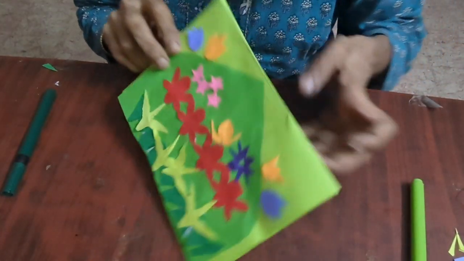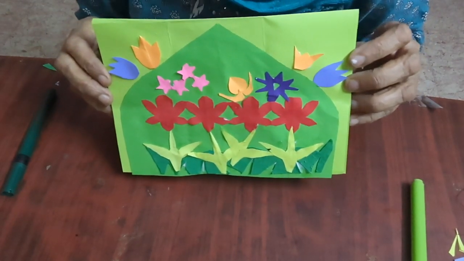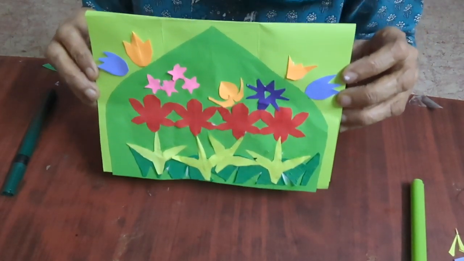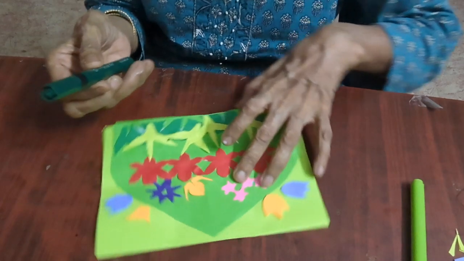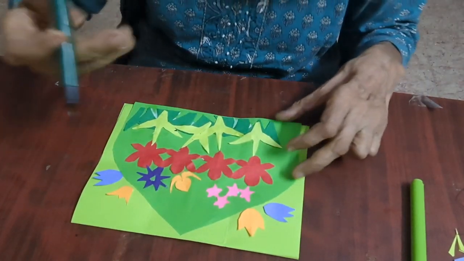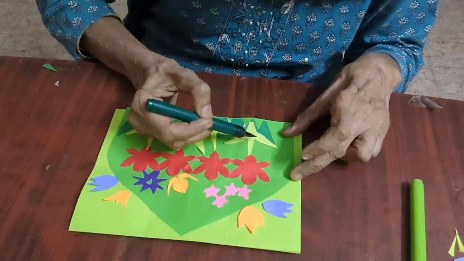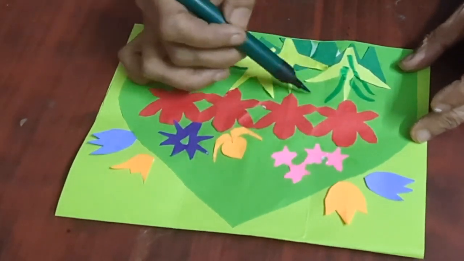This is how I have put in the flowers, and now maybe I can add a little bit more green strokes.